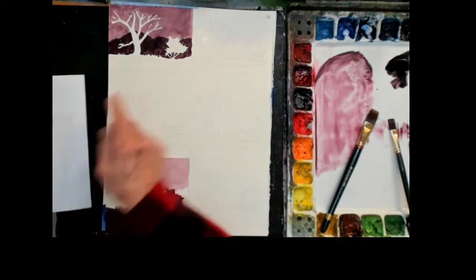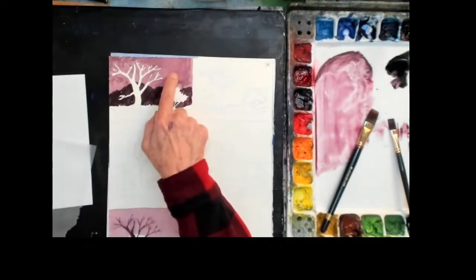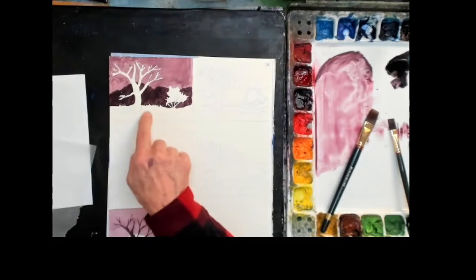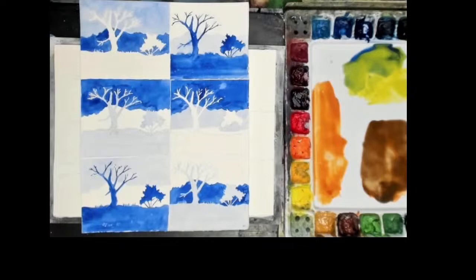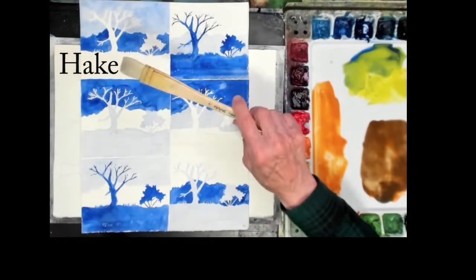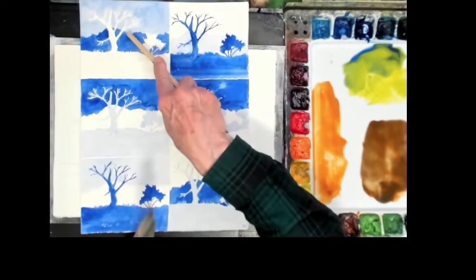So this value study up here, with the middle ground in the dark and the foreground in the light, that's what I painted in color. I did a color study. So let me run that for you, please. Now I'm going to be talking through the discussion here. So there's my hake brush I'm using here. I'm using the hake brush a lot here for coloring in, for the color study.